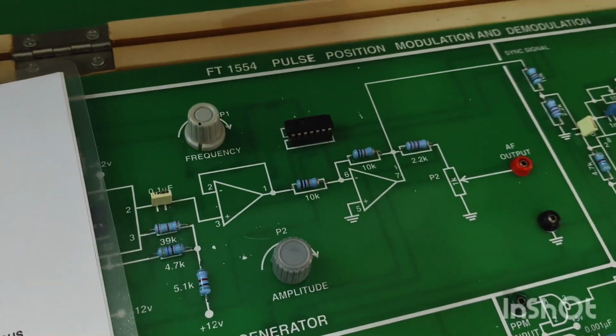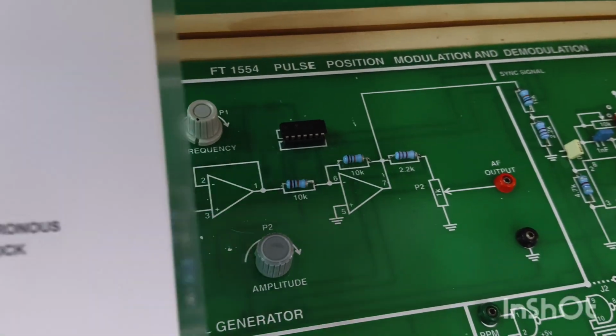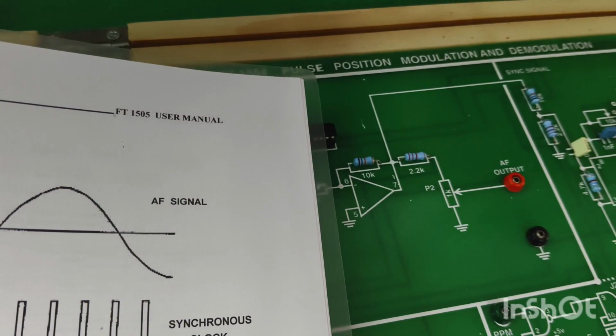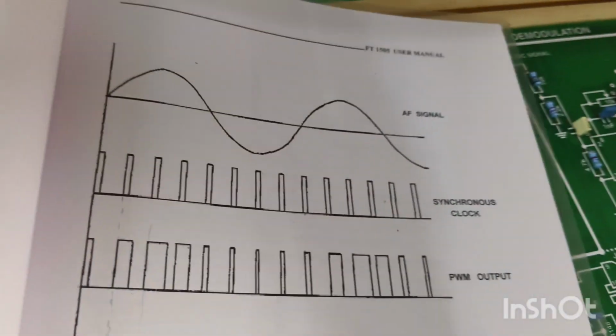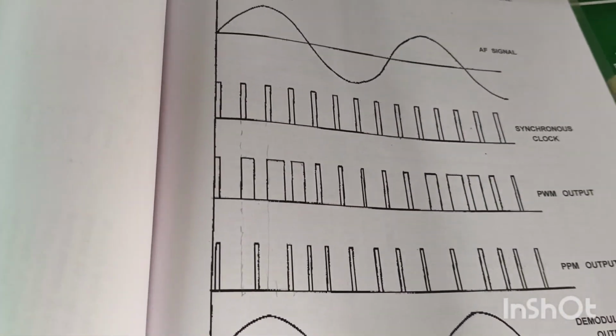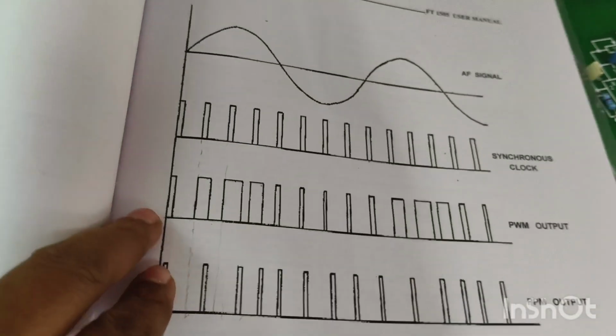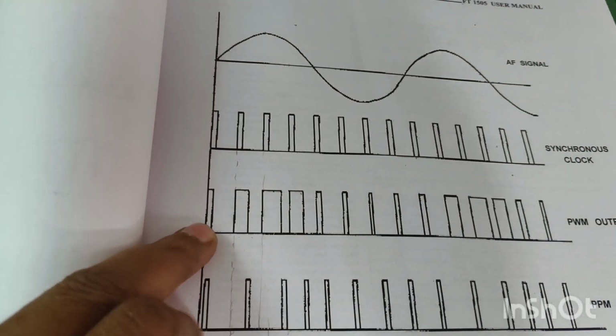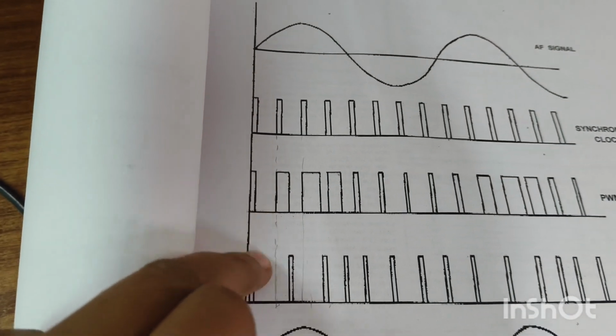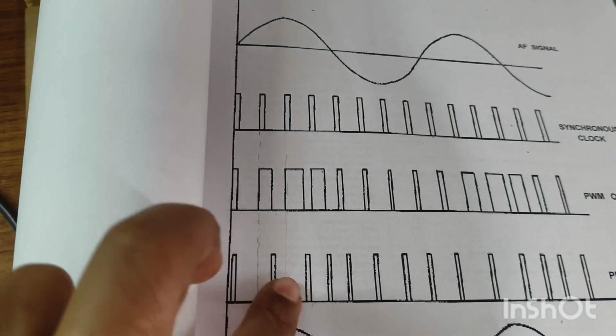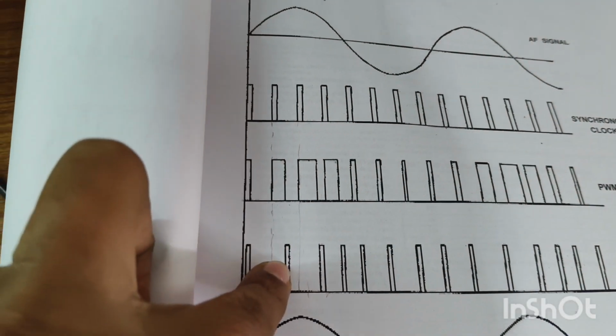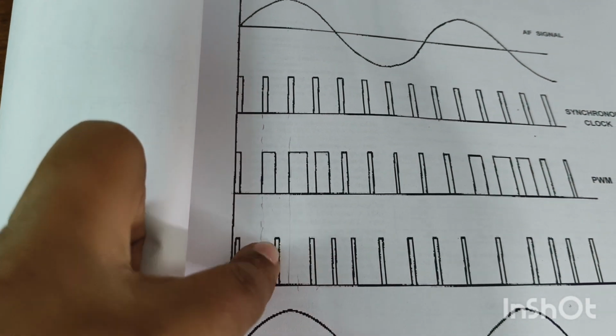Going to see pulse position modulation and demodulation. In this, how the position of the pulse is going to vary. Actually here we will compare with the pulse width modulation. So whenever the width of the pulse goes off, from the time period the pulse is on, at that position we are going to get the pulse.